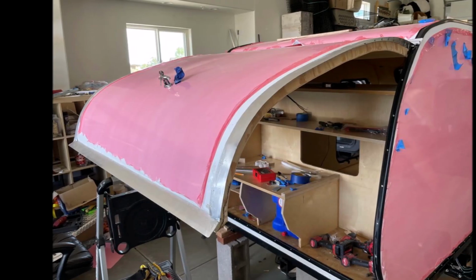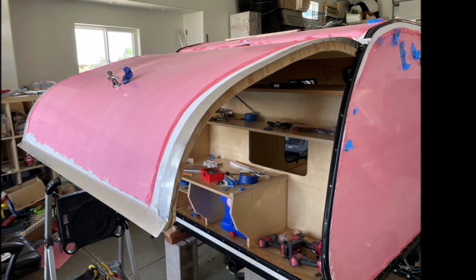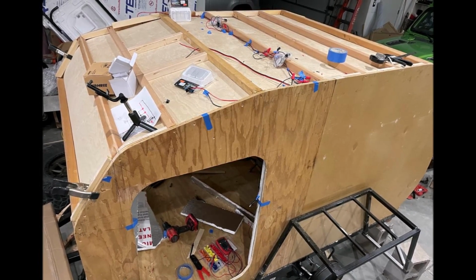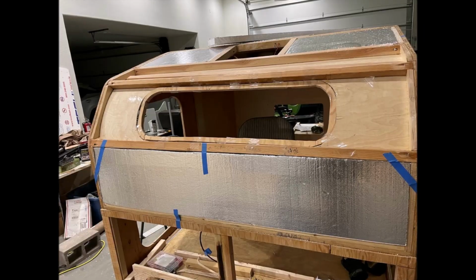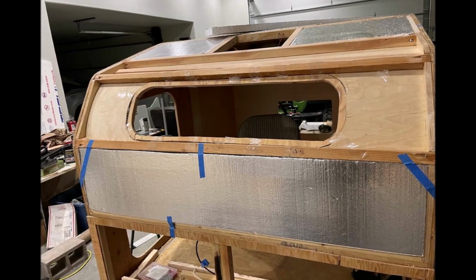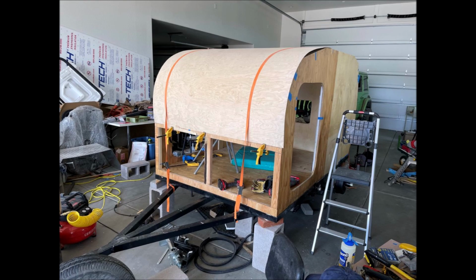Now let's take a look at how I complete the skin of the camper. After I finished the interior skin with 1/8 birch panel, I ran the electrical wires inside the cavity, then filled the cavity with 1.5-inch foam. I wrapped the top of the body with 1/8 birch plywood as well.